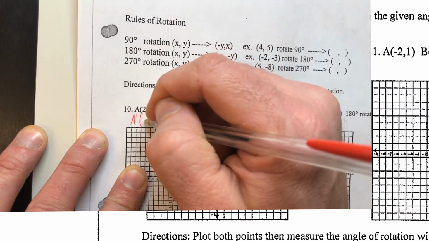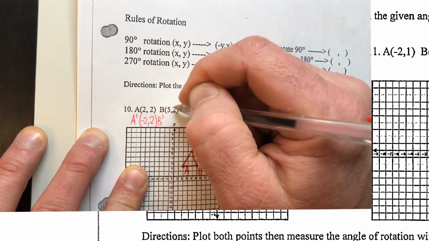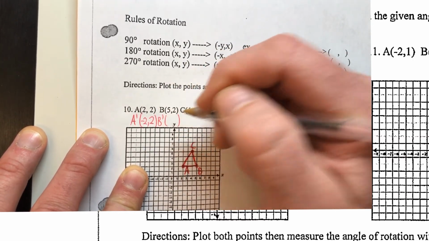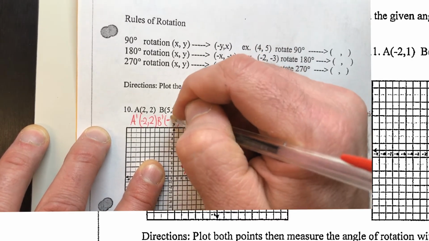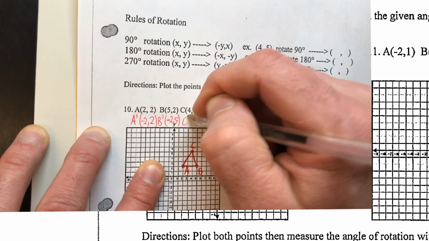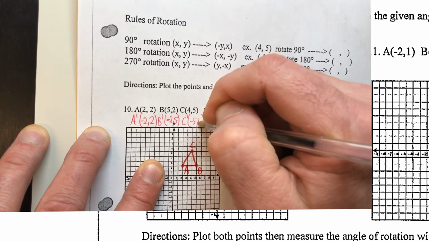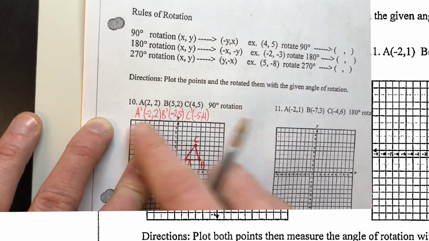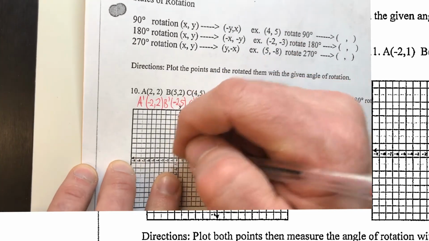Good, (negative 2, 2). Okay, if B is at (5, 2), where's B prime going to be at? Negative 2, 5. Good. And then if C is at (4, 5), where's C prime going to be at? Negative 5, 4. Okay, so let's go ahead and plot those 3 points. Those are going to be our rotated points now.